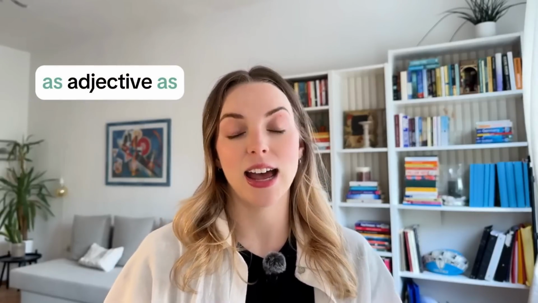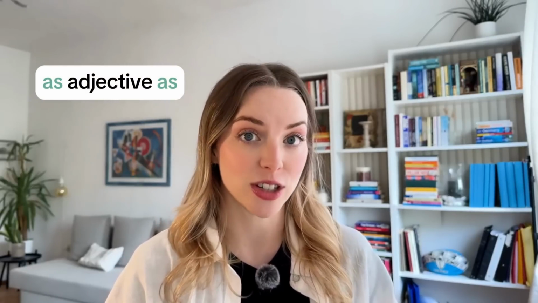So the example I already gave was with an adjective. So it's really common to use this as structure with an adjective. Let's say you want to emphasize how hot your coffee is. You want to say, this coffee is really hot. You can compare your coffee with something else that's really hot using this structure.